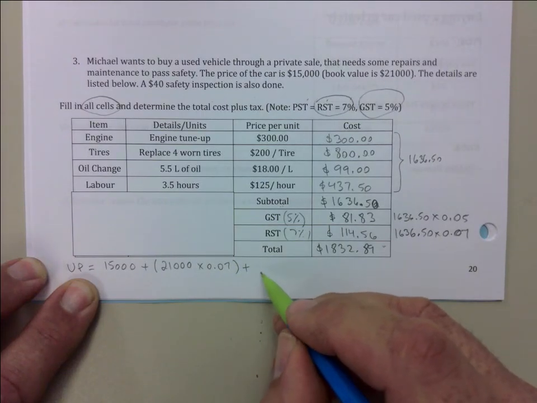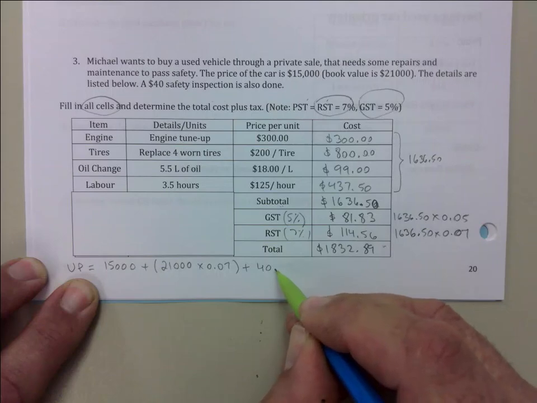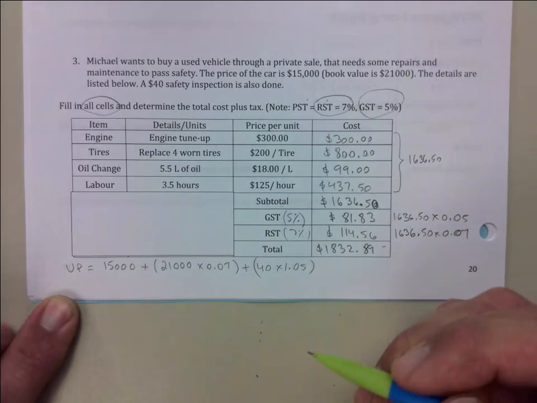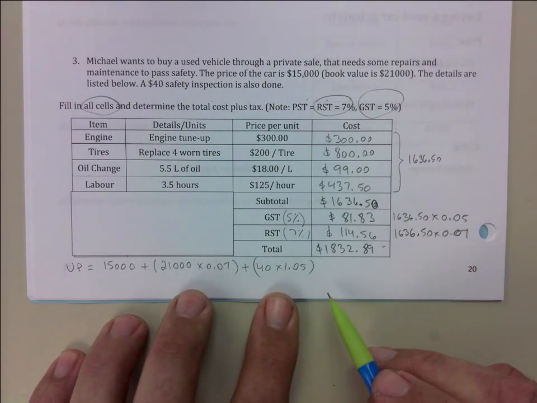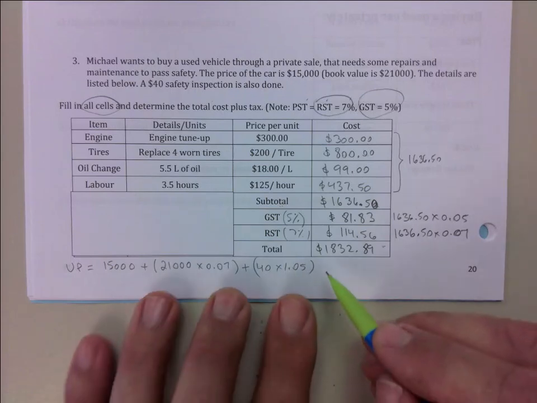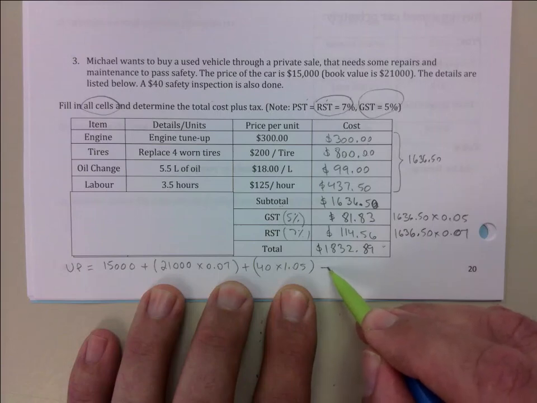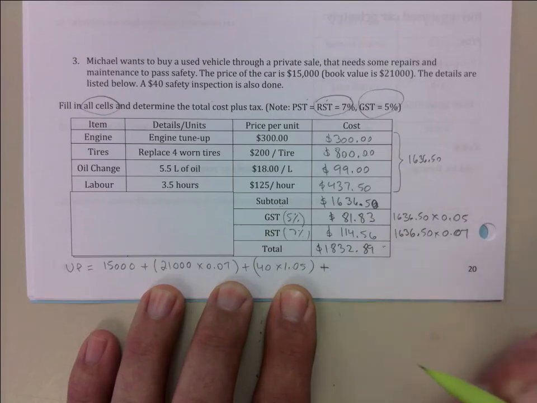Then I add safety. $40 times 1.05. What else do I need? I need the parts and labor. So here you have to be careful. This shows whether or not you understand the formula.